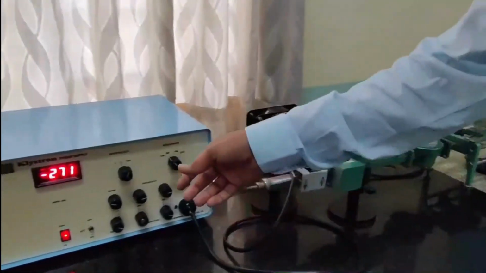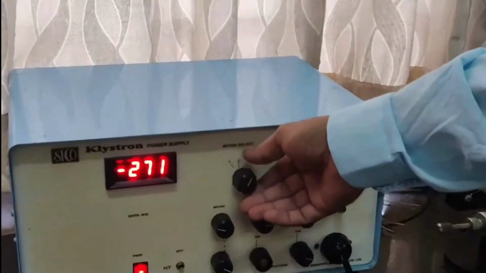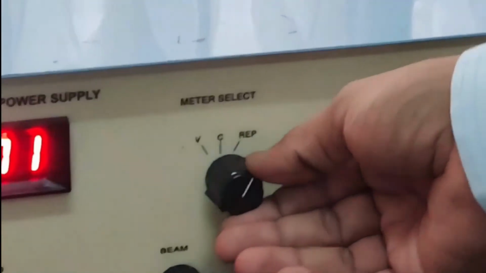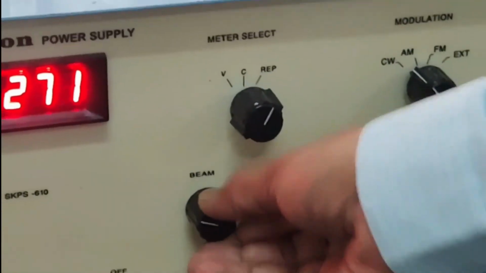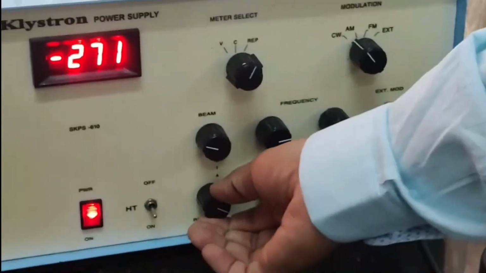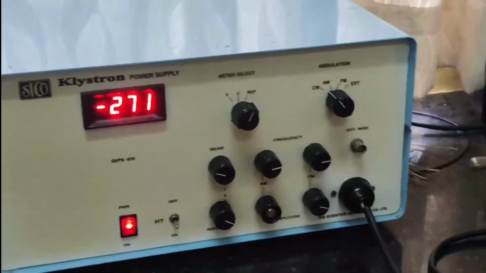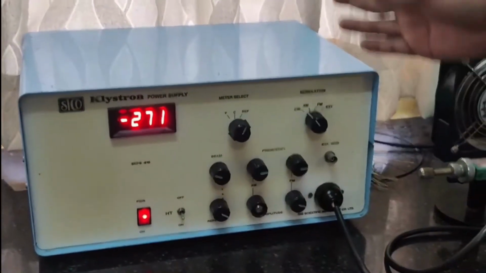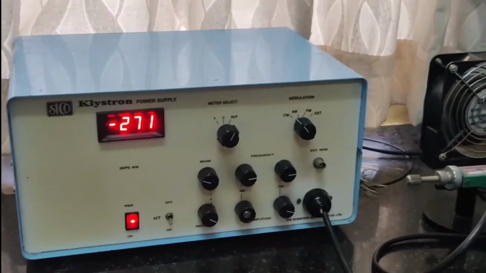Now you can see the meter select knob is at repeller voltage position, beam current is minimum, and repeller voltage is maximum. This is the condition you have to follow. No need to change anything in the klystron power supply, use it as it is.